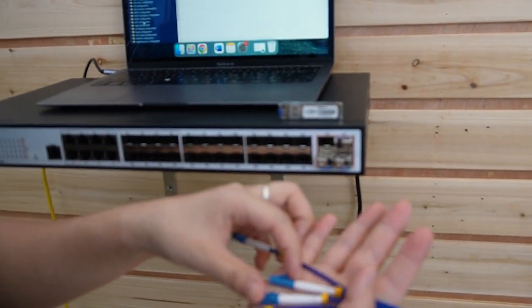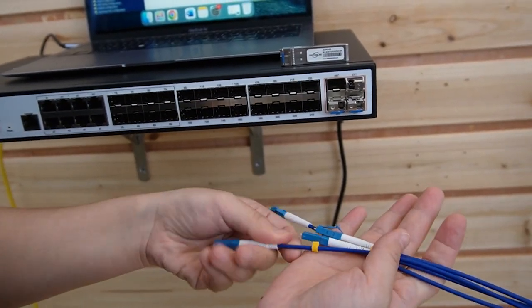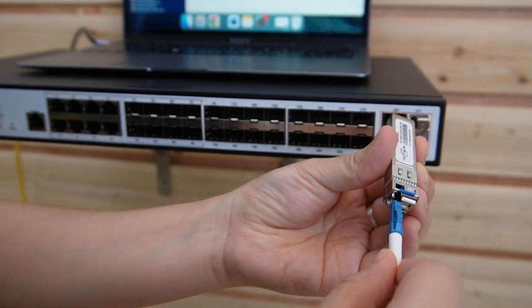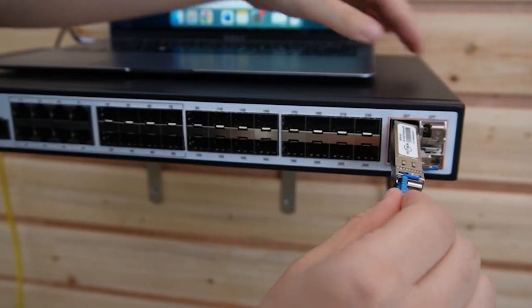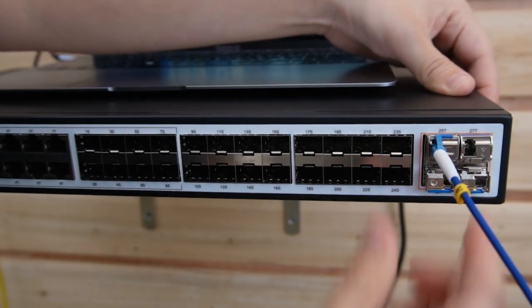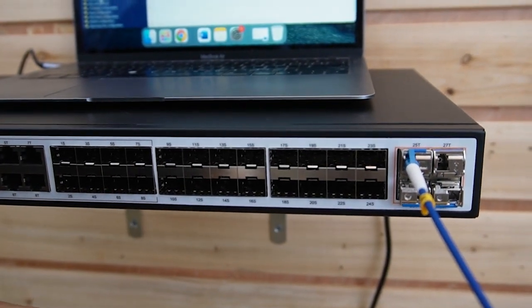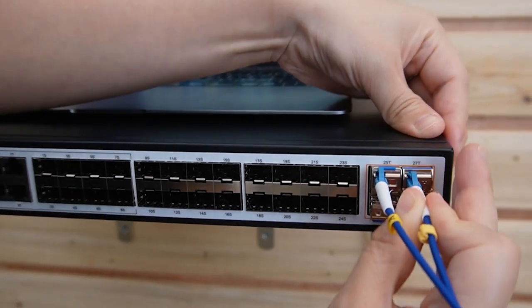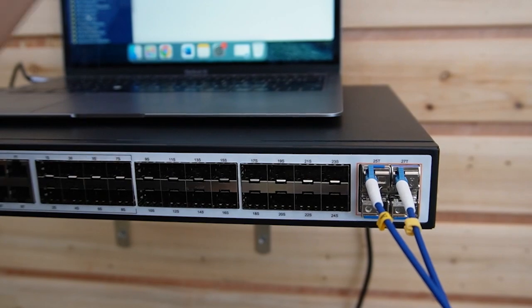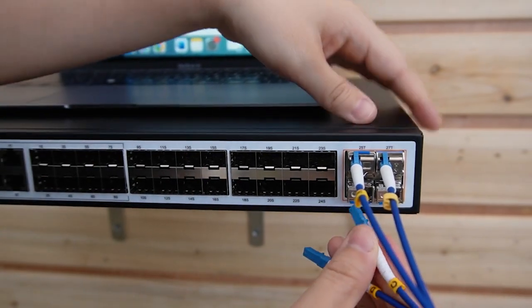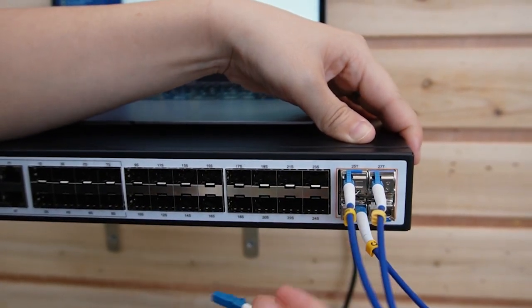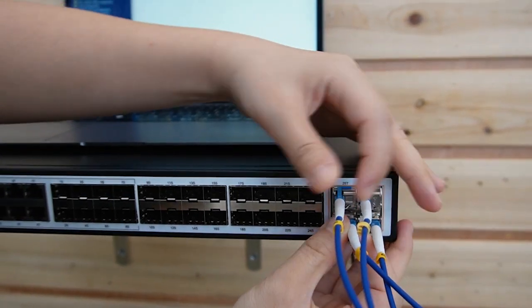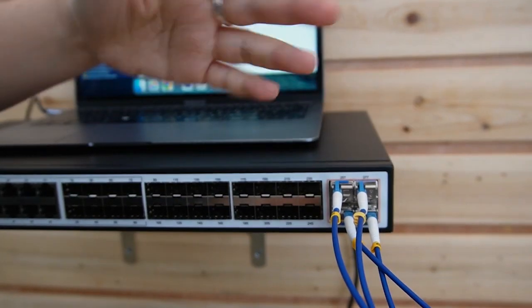And also we have 4 of those. Let's plug them in. Let's find A. The third one, and the last one. And now it's all set.